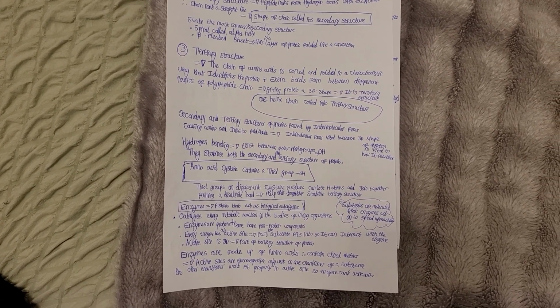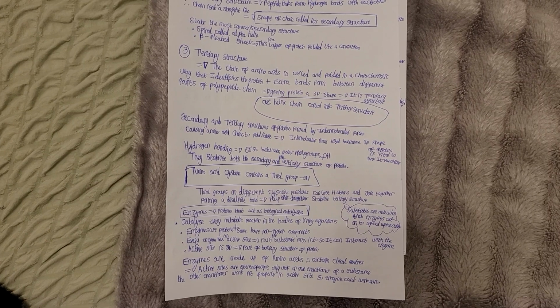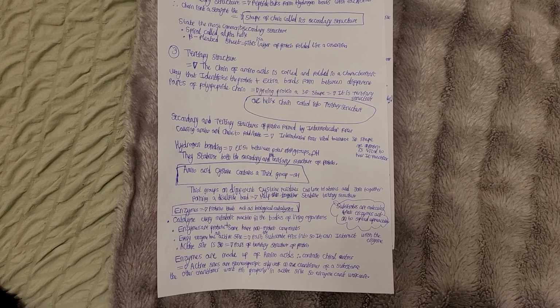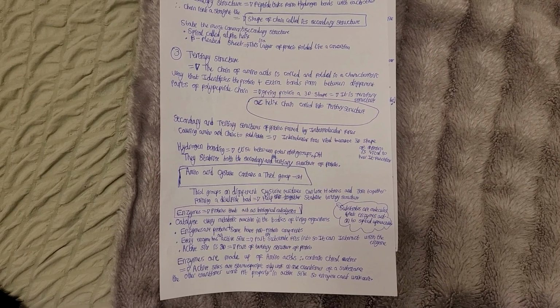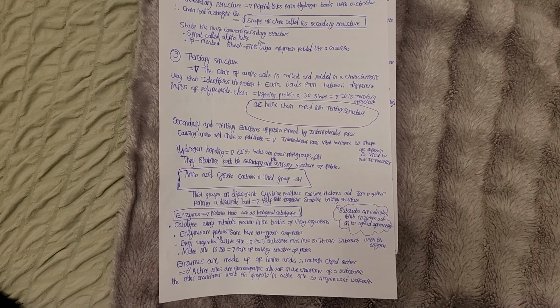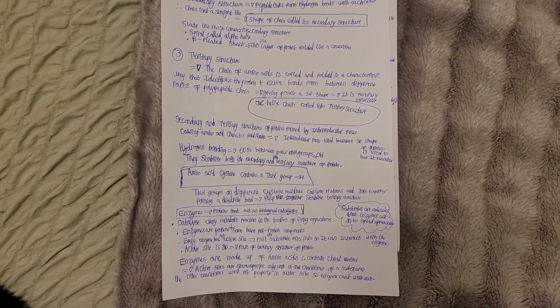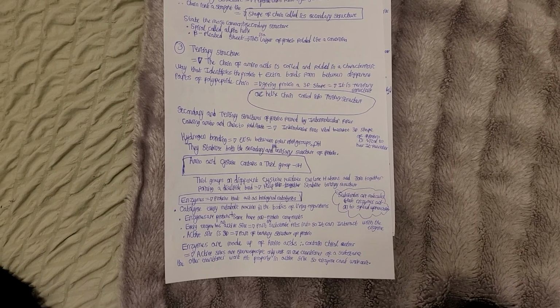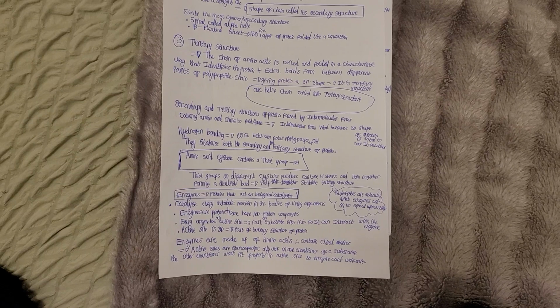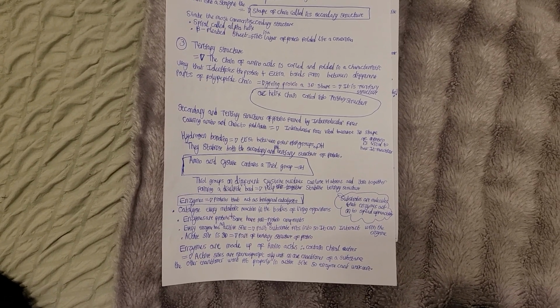Substrates are molecules that enzymes act on to speed up reactions. Enzymes are proteins that act as biological catalysts. They catalyze every metabolic reaction in the bodies of living organisms. Enzymes are proteins, and some have non-protein components. Every enzyme has an active site, the part that the substrate fits into so it can interact with the enzyme. The active site is 3-dimensional, part of the tertiary structure of the protein.